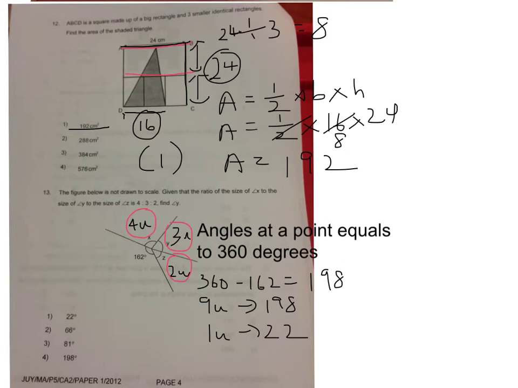So what you should do is take 360 minus away 162, that will give you 198. There's altogether 4 units plus 3 units, 7 plus 2, 9 units. So 9 units give you 198. 1 unit will be actually 22. Then they ask for angle Y, which is 3 units. So 3 units is actually 66. So question 13, your answer is 2, 66 degrees.